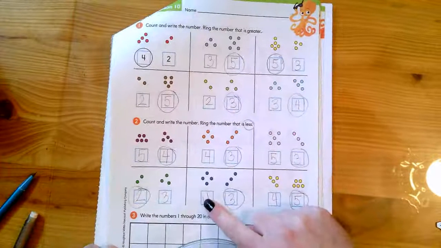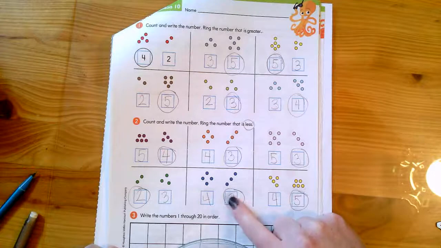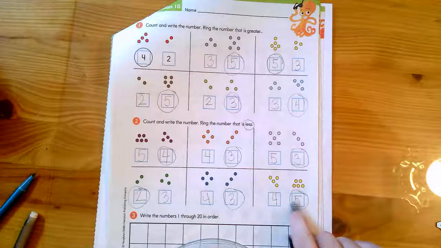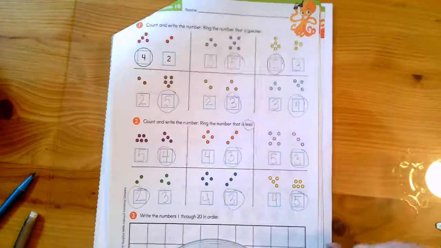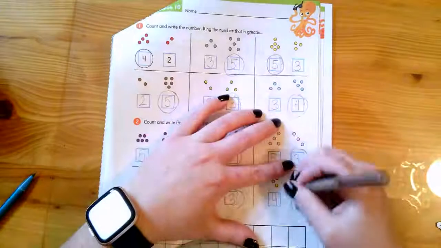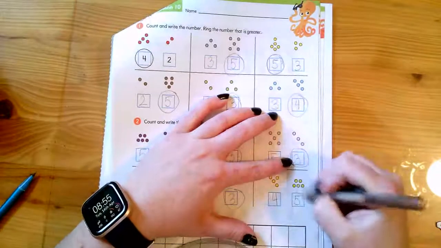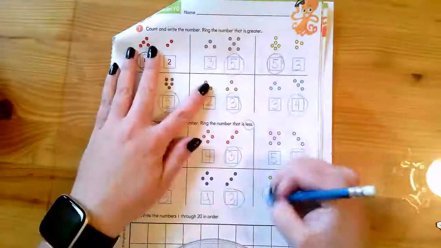We have a group of 4 and a group of 3. Which one is less? That'd be 3. We have a group of 4 and a group of 5. Which one is less? Whoops. Uh-oh. I circled the wrong one. I was thinking greater again. Good thing I have my eraser so I can fix that. If you have any you need to fix, you can fix them right now. You can pause and fix them, whatever you need to do.